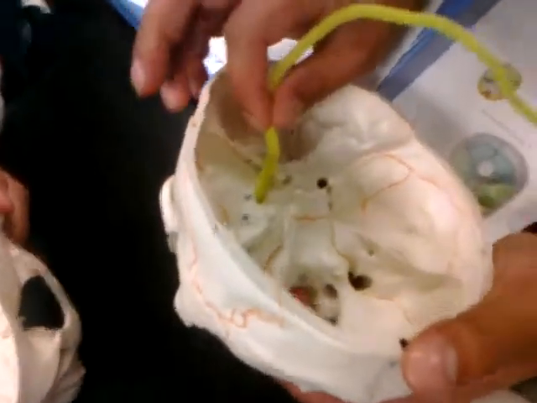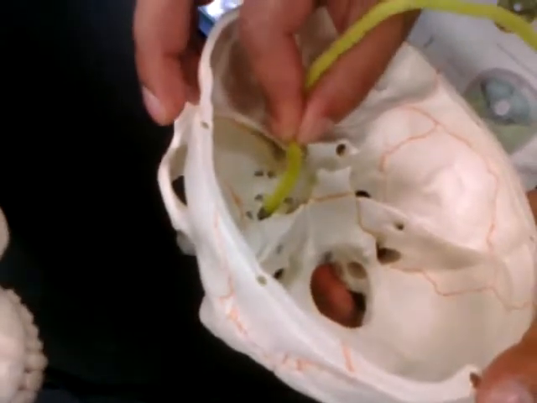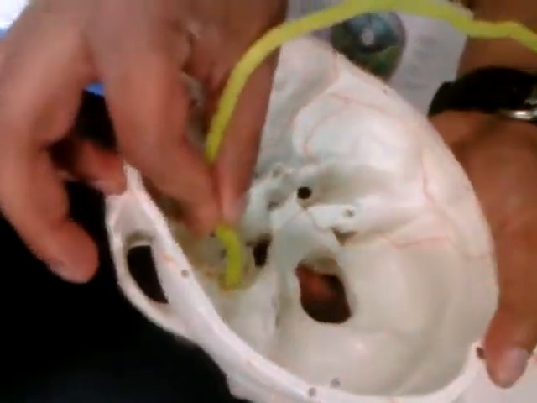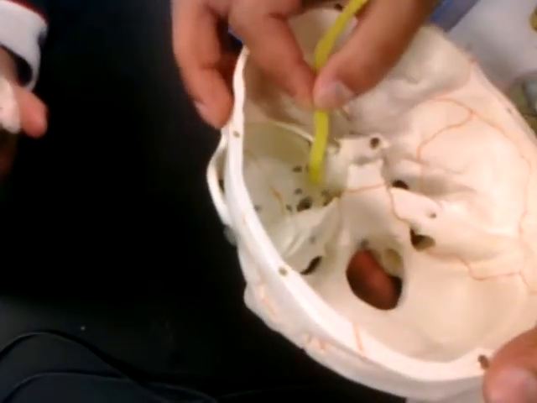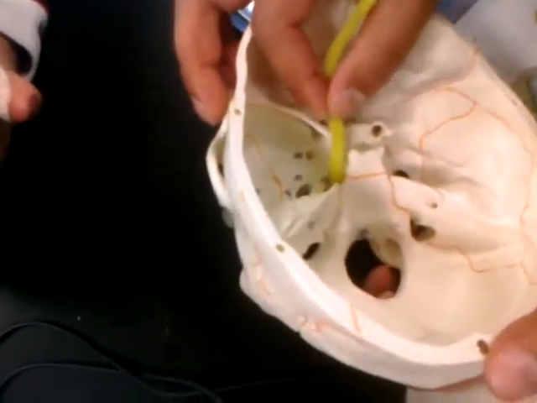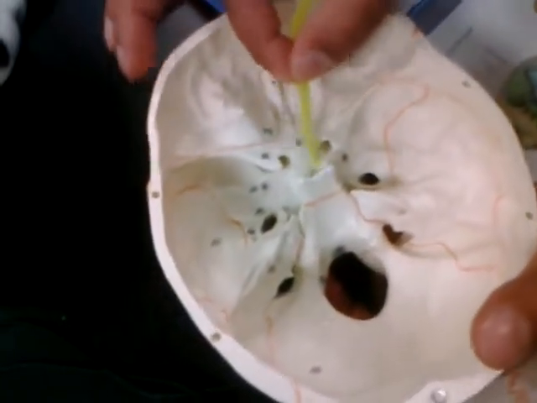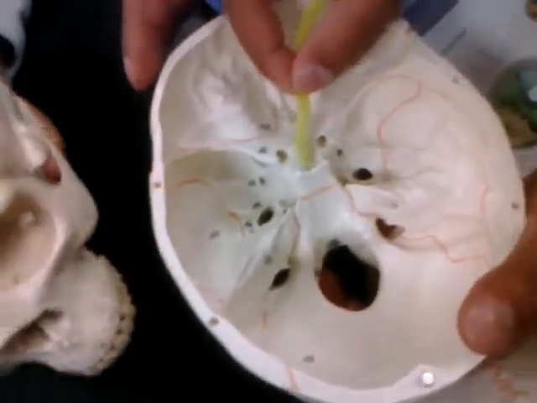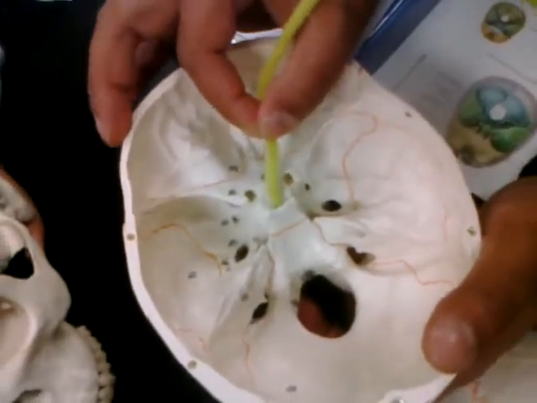R for rotundum foramen. Then we have foramen ovale, foramen spinosum, and then more medial, the most medial hole on the sphenoid is going to be your foramen lacerum. And they all meet at the center, which is your hypophyseal fossa, where the pituitary gland rests.